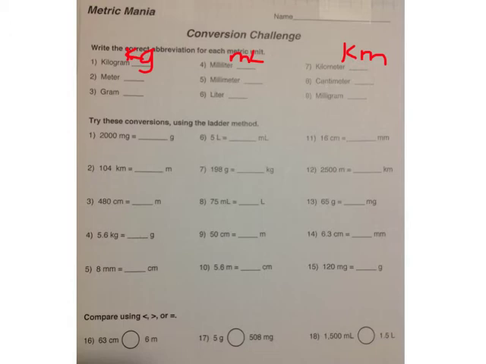And at the bottom, you've got some comparisons. Here's a suggestion for the bottom. When you're working with these here, actually convert them to either centimeters or meters. You're going to have to. You can't just look at these and say, well, 63 is bigger than 6, because it's 63 centimeters and 6 meters. They're not the same. It's like saying 2 inches or 2 feet and 12 inches. You have to change them to either centimeters or meters. Same thing here, change them to grams or milligrams, change them to milliliters or liters. Then you can go ahead and put the marks there for you.